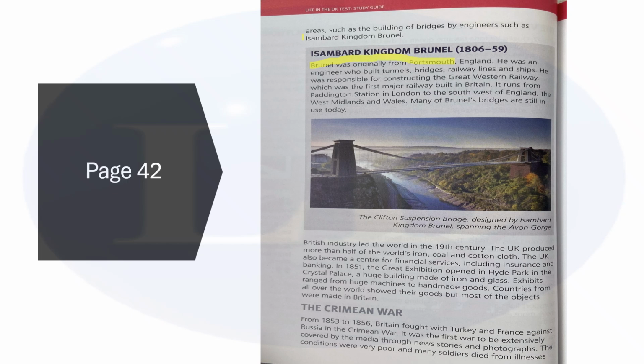Okay, that's very important. England. He was an engineer who built tunnels, bridges, railway lines, and ships. Okay, he was responsible for constructing the Great Western Railway. This Great Western Railway runs between Reading, Oxford, Paddington, London, and other parts of the country, obviously. So he was the person who built this, which was the first major railway built in Britain. It runs from Paddington Station in London to the southwest of England, the West Midlands and Wales.